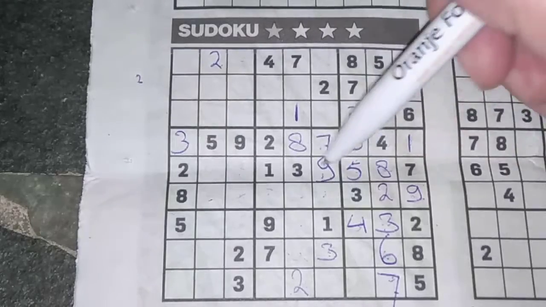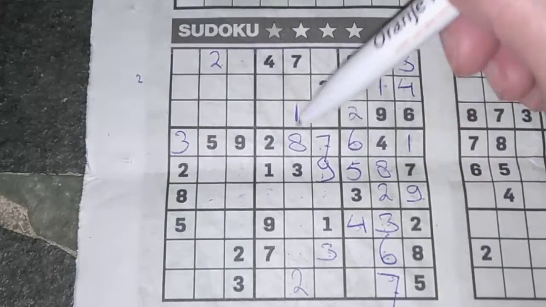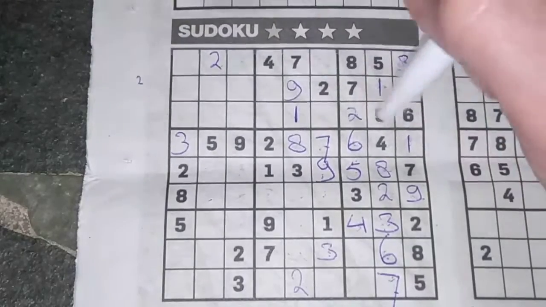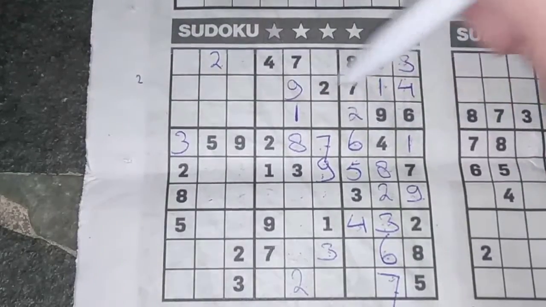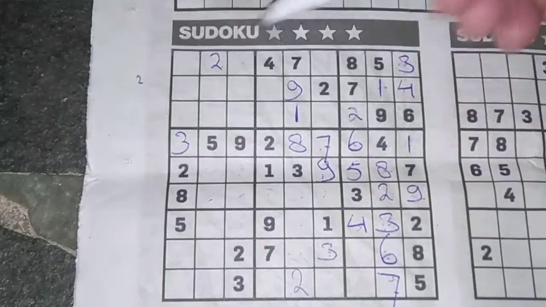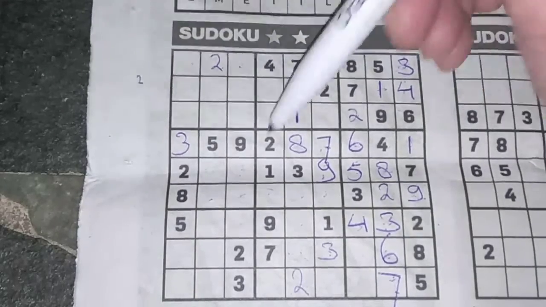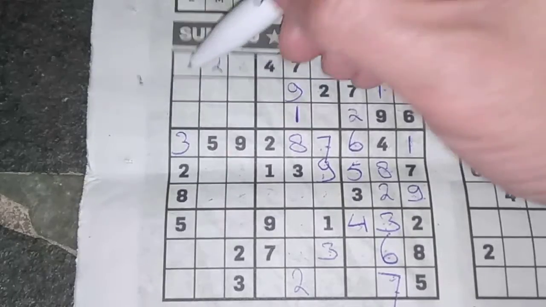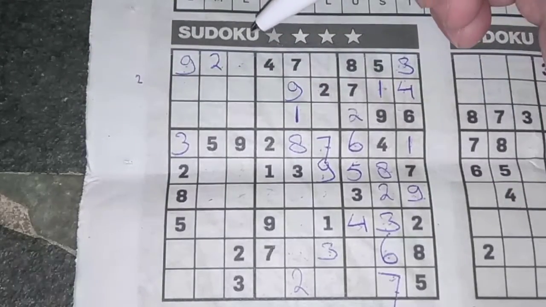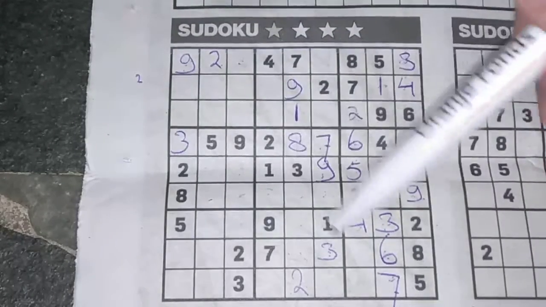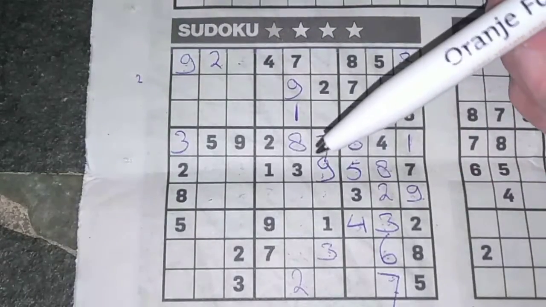Nine in this column, 9 in that column, so in the middle column, the only place for the 9 should be there. 9 in the 3rd row, 9 in the 2nd row, so in the 1st row, the only 2 places for the 9 should be here and there, but I see here 9, no 9 there, 9 should be here. And I cannot continue with the 9. I need more information.